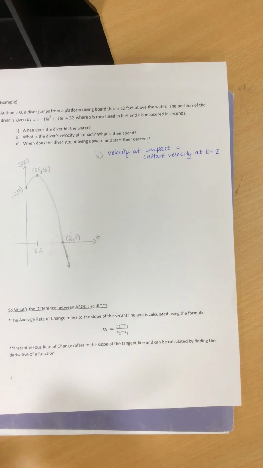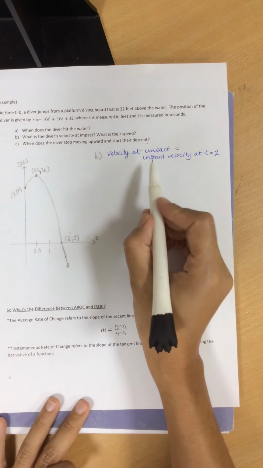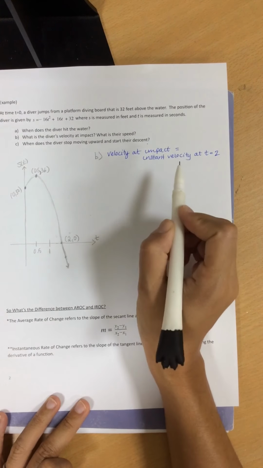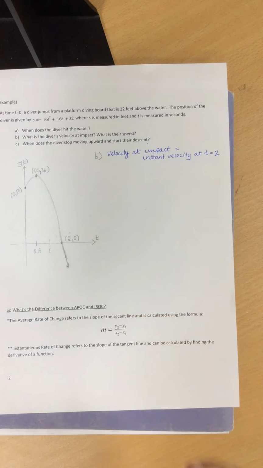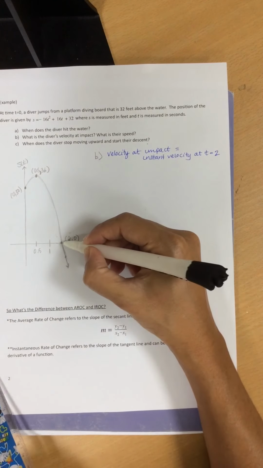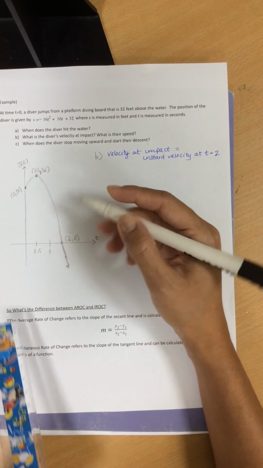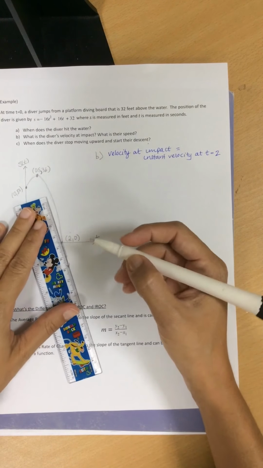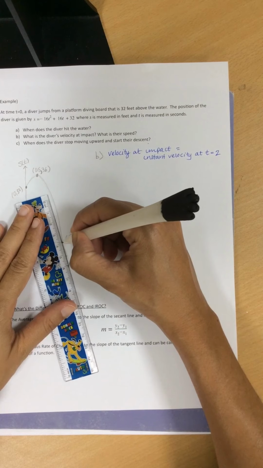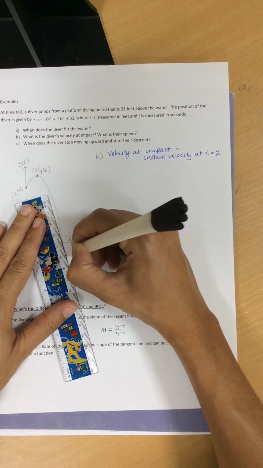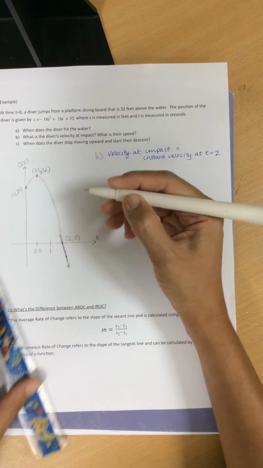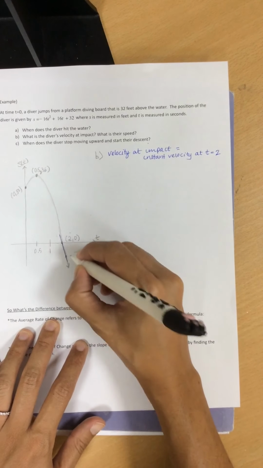So we were on part B when it asked us to find the velocity at impact. So the velocity at impact is the instant velocity when time equals 2 seconds. So at 2 seconds, what's the diver's instant velocity? One thing I want to say is what we're doing here is we're trying to find the slope at t equals 2 seconds. So to find that slope, we're just going to pick another point to find that rate of change. So I picked this point here. That would be the slope between those 2 points.